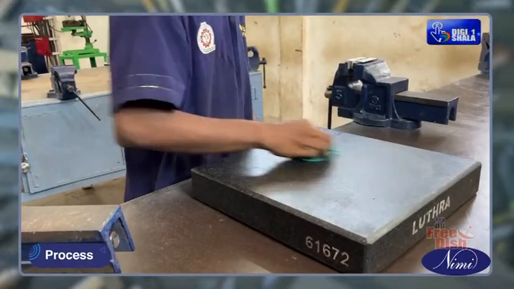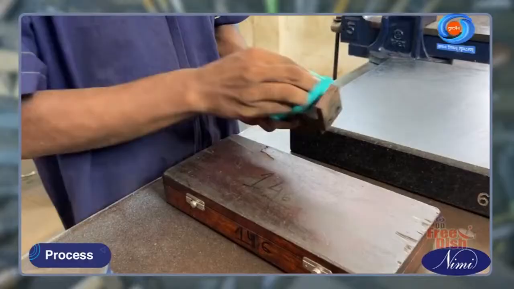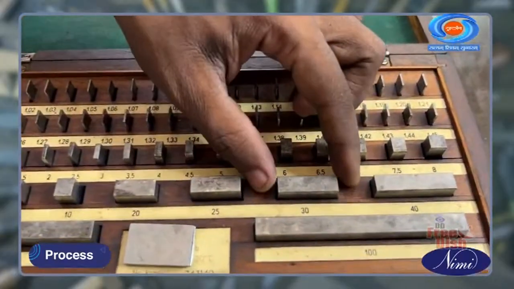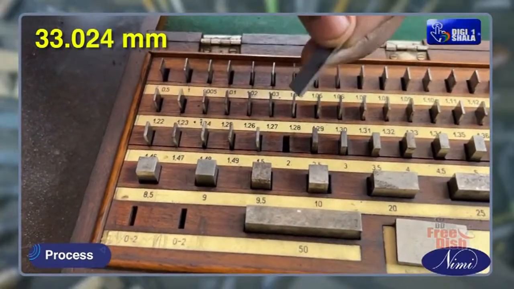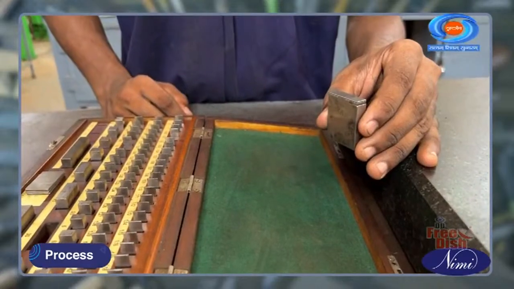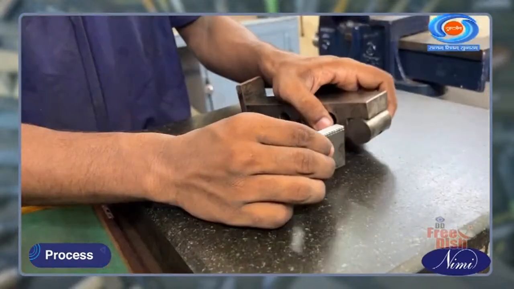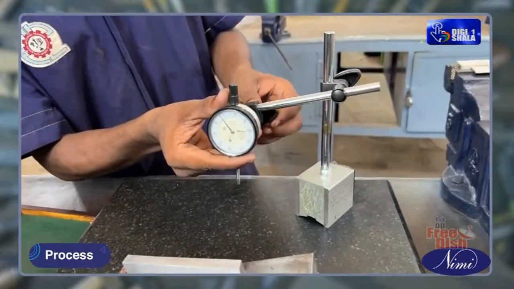Clean the surface plate, sine bar and slip gauge with a soft cloth. Select the slip gauge to the height of 33.04 mm. Set part 1 on the sine bar and clamp it properly. Fix the dial test indicator in the stand.